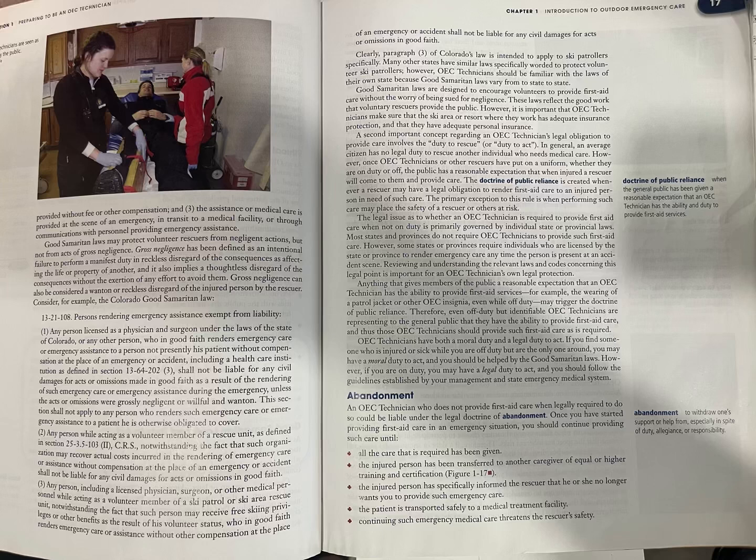Good Samaritan laws are designed to encourage volunteers to provide first aid care without the worry of being sued for negligence. These laws reflect the good work that voluntary rescuers provide the public. However, it is important that OEC technicians make sure the ski area or resort where they work has adequate insurance protection and that they have adequate personal insurance.